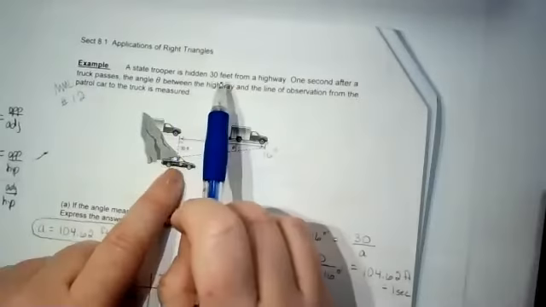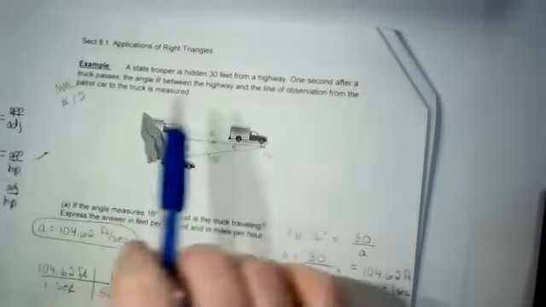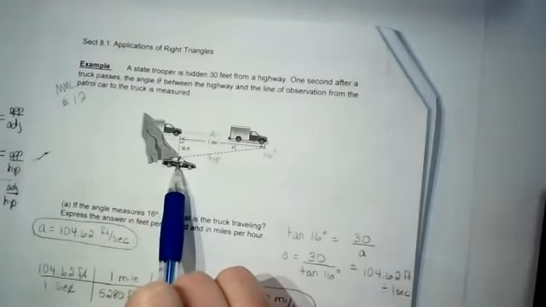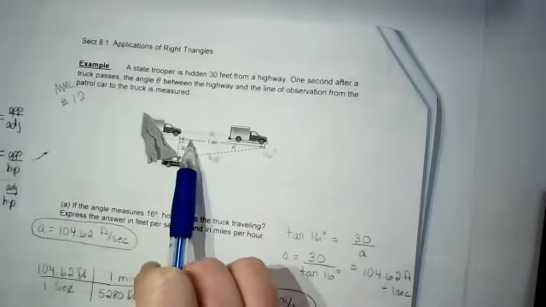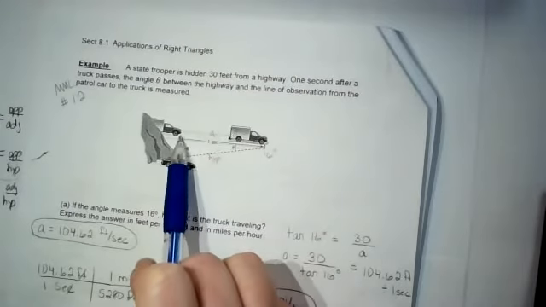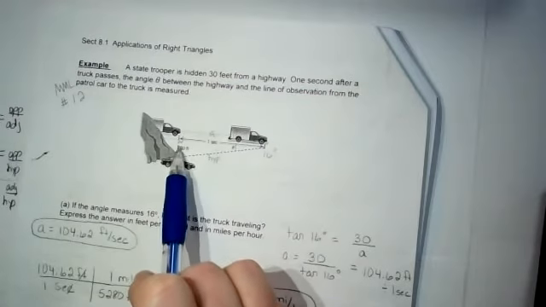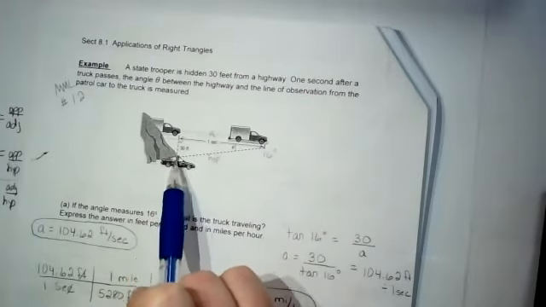So this is what it tells us. We'll draw a triangle together, but they're going to give you this on my math lab. So the state trooper is hidden 30 feet from a highway. So the highway is the horizontal, and he's perfectly 30 feet straight back. So there's our right angle. And here's our distance for this guy.